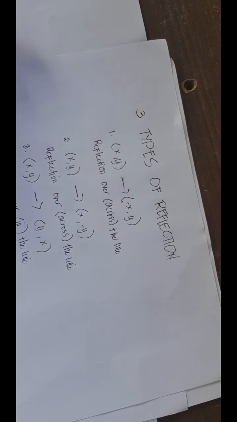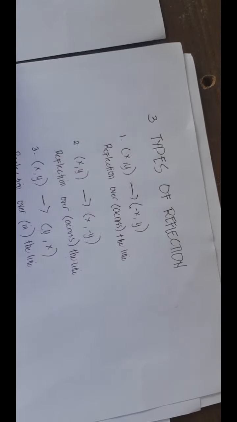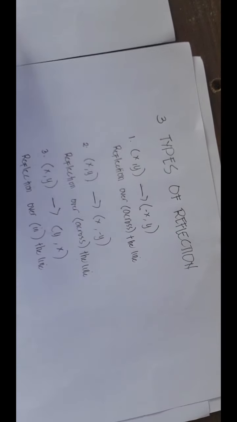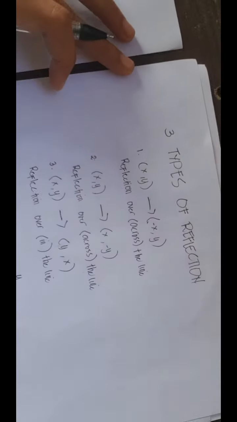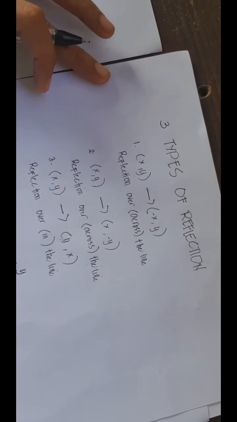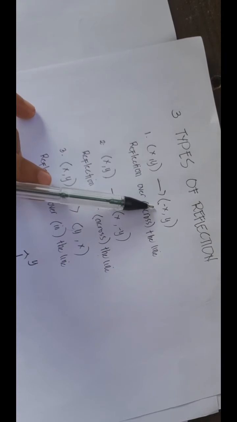So in continuation, there are 3 types of reflection that you need to know about in regards to the ordered pairs. So there are 3 rules. The first rule is (x, y) is mapped onto (negative x, y).